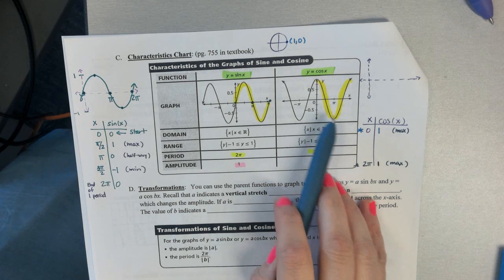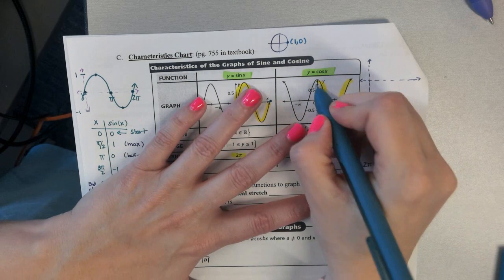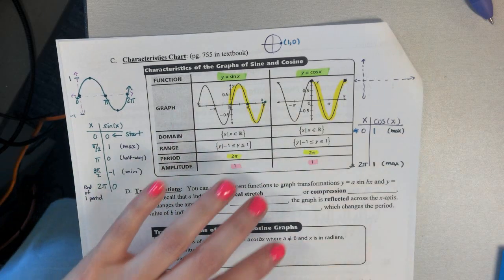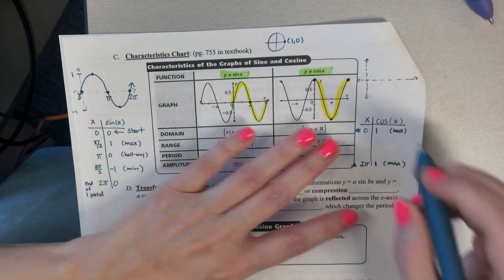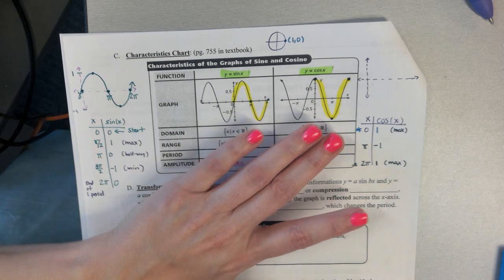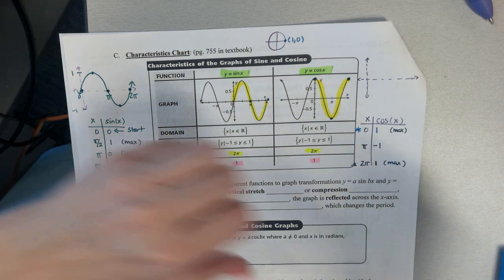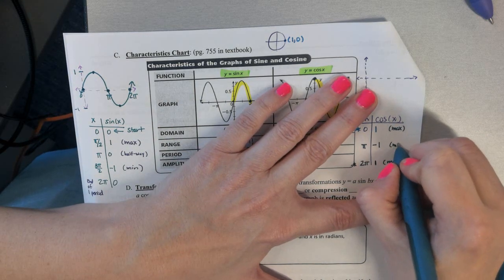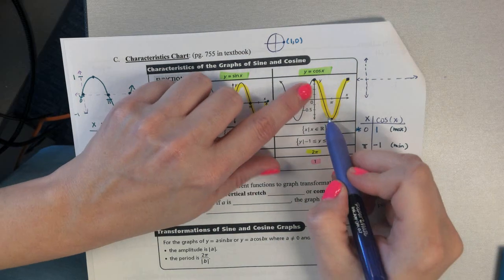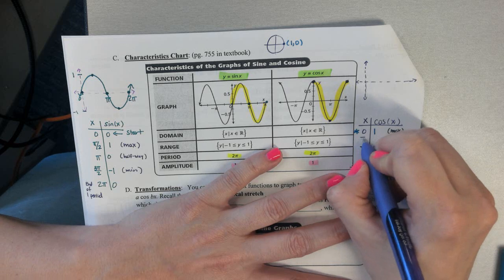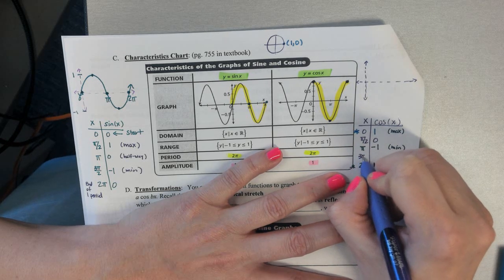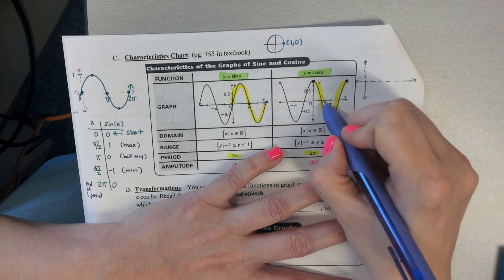What happens exactly halfway in between your two max values? You go to the minimum, and that is at pi. Yep, at pi you hit -1, which is your minimum. Now, what happens halfway in between the max and the min? What do you hit? 0. So at pi over 2 you're at 0, and at 3 pi over 2 you're at 0.